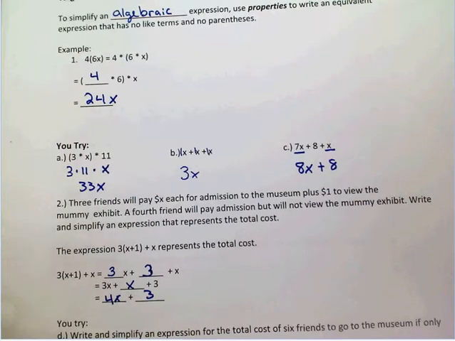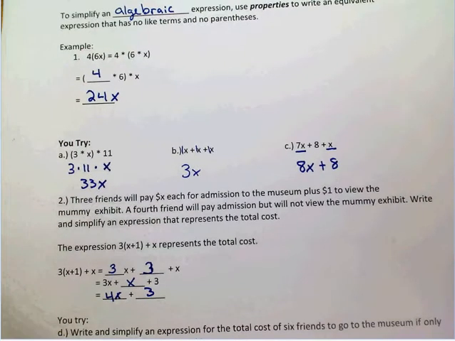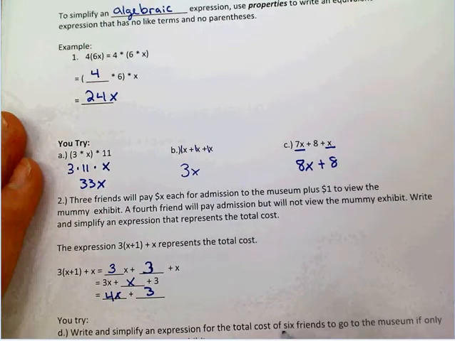Okay. I'd like you to pause the video right now and try D. We need to write and simplify an expression for the total cost of 6 friends going to the museum if only 4 friends view the mummy exhibit. So we have 6 friends going and only 4 friends viewing the mummy exhibit.